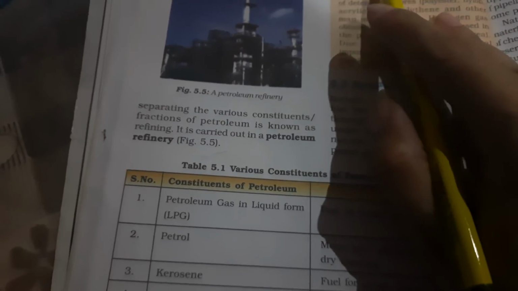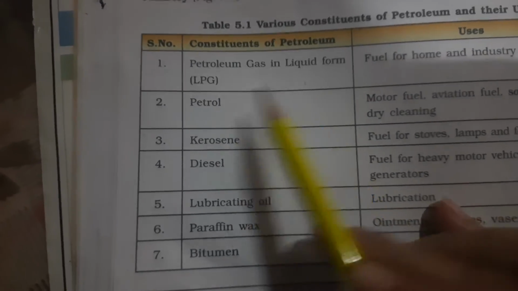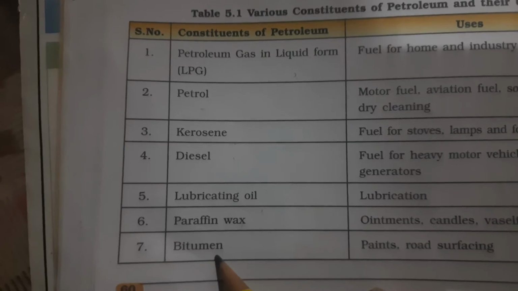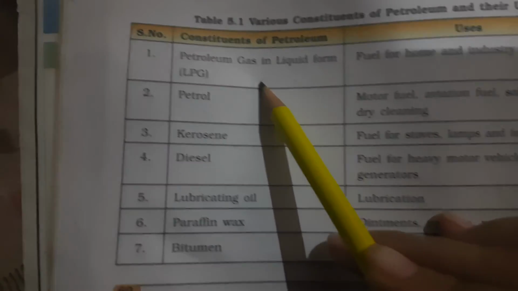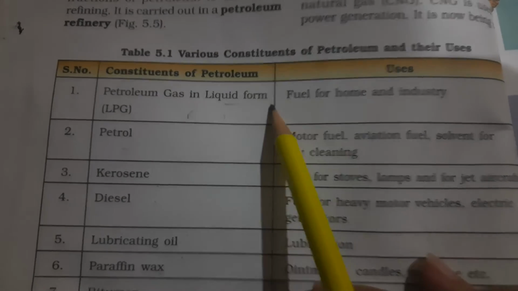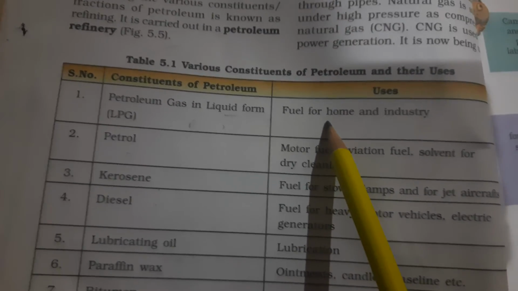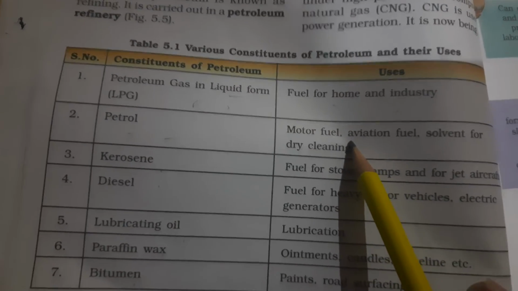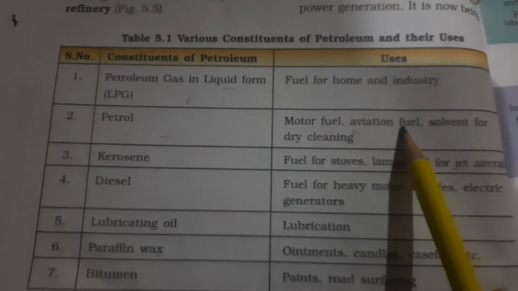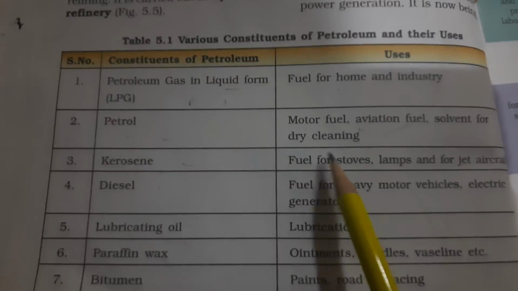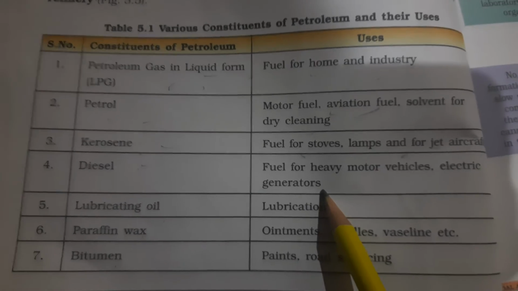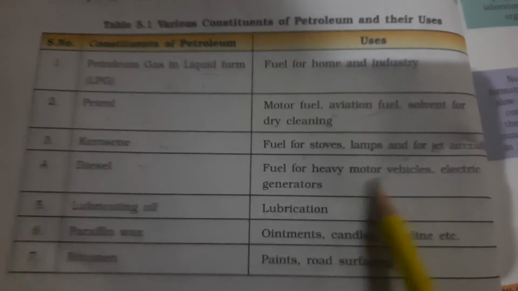Various constituents of petroleum and their uses are these. Petroleum contains petroleum gas in liquid form, LPG. It contains petrol, kerosene, diesel, lubricating oil, paraffin wax, bitumen. What is the use of these substances? Petroleum gas in liquid form is used, as you well know, in our gas cylinders, as fuel for home and industry. Petrol is used as a fuel in automobiles and aviation, and as a solvent for dry cleaning. Kerosene is used as fuel for stoves, lamps, and jet aircraft. Diesel is used for heavy motor vehicles and electric generators.